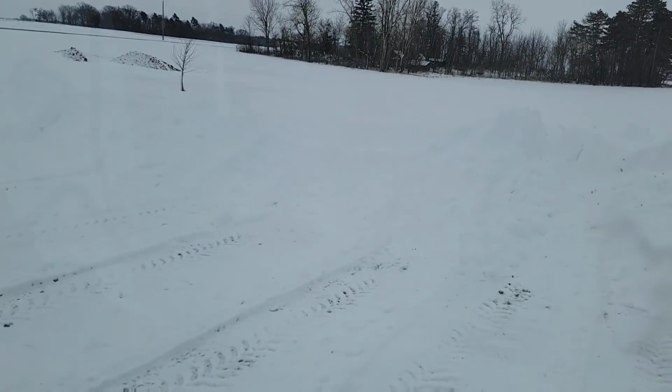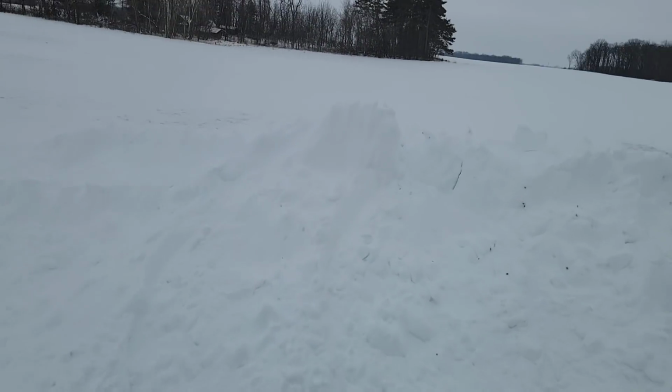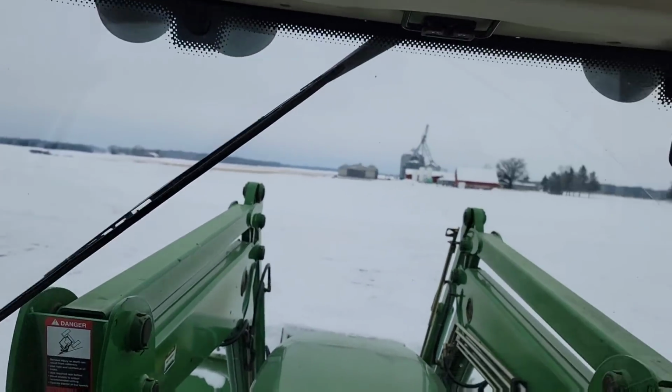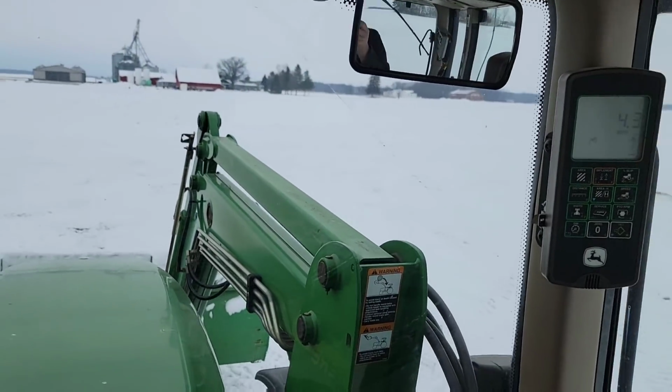Well, you guys can't see a dang thing. There's a giant snowplow right behind me. See it? Yeah. We got it cleaned up pretty good. Trucks will be able to get in, back to the door at least.